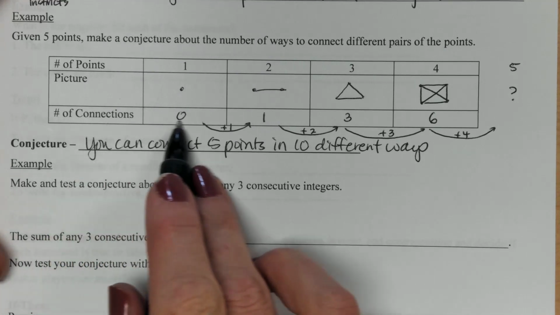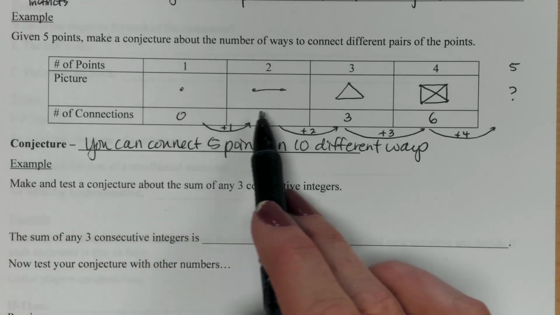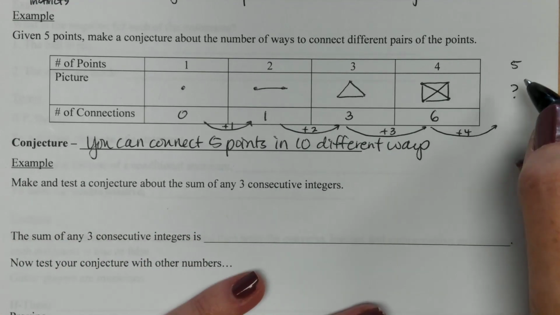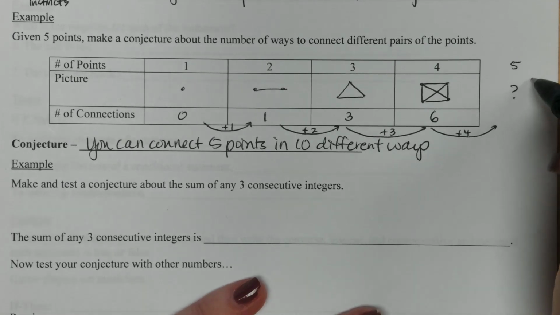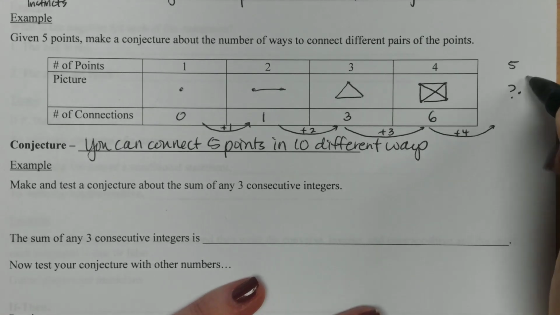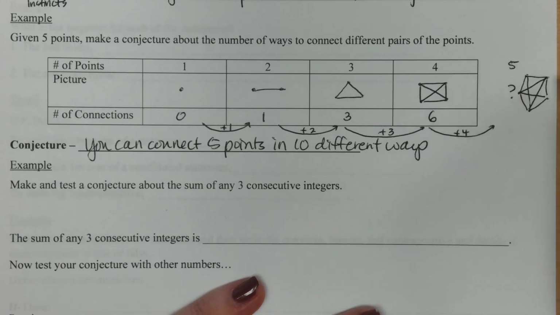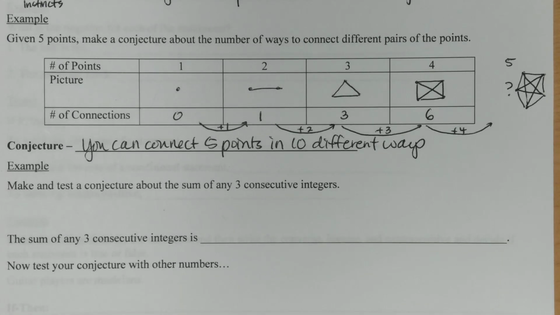So we made our pattern, we were looking at it, and now we're making our guess. I'm going to draw you 5 dots. I have to squeeze it in here because I ran out of paper. 1, 2, 3, 4, 5. So we know that there will be the 5 around the edge. So that's 5, 6, 7, 8, 9, and 10 is my last one. So there are 10 connections for 5 dots.